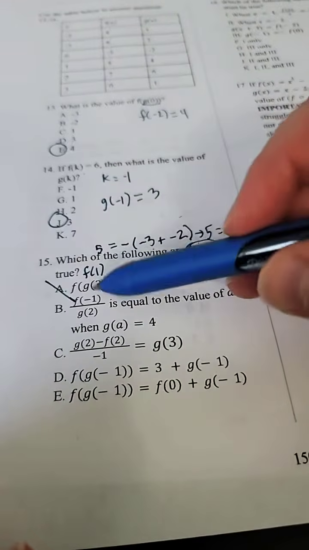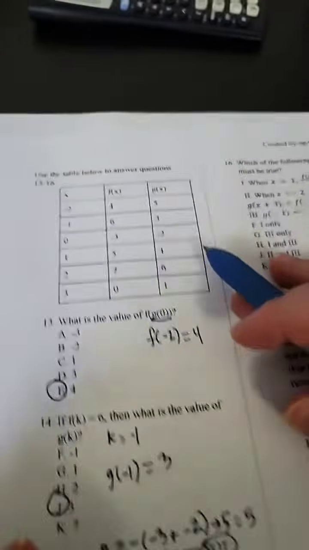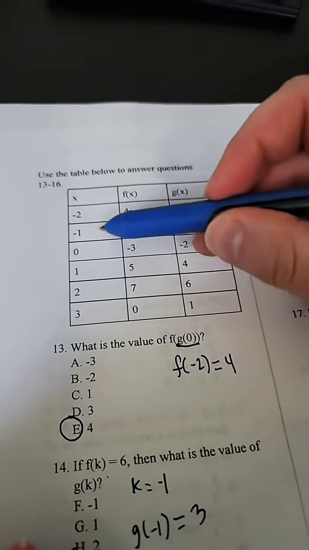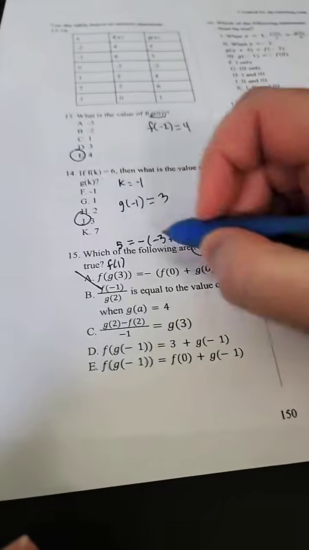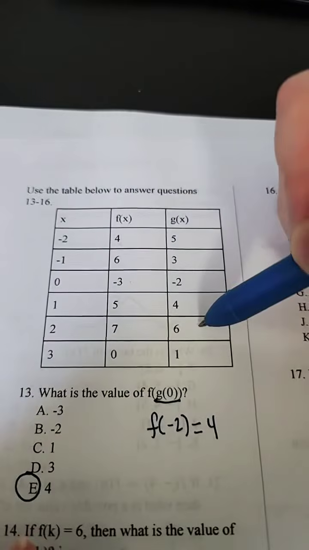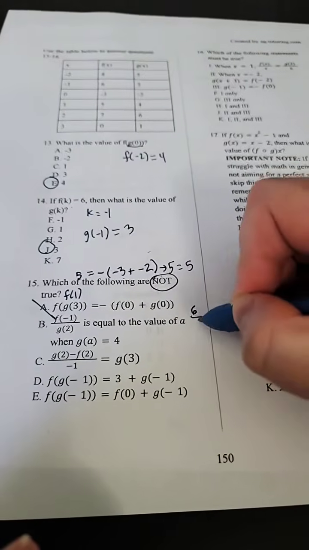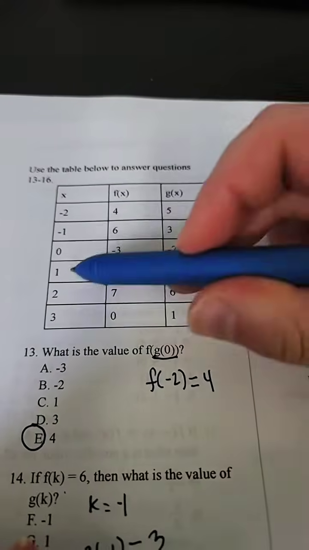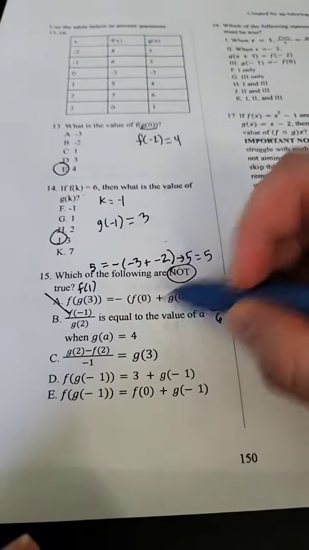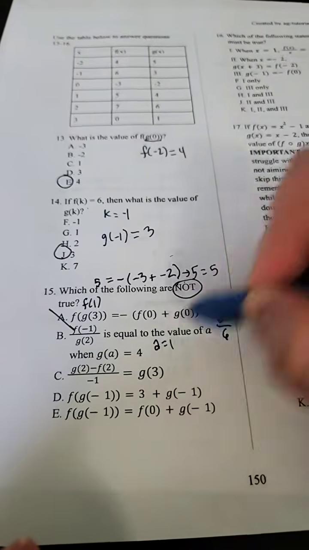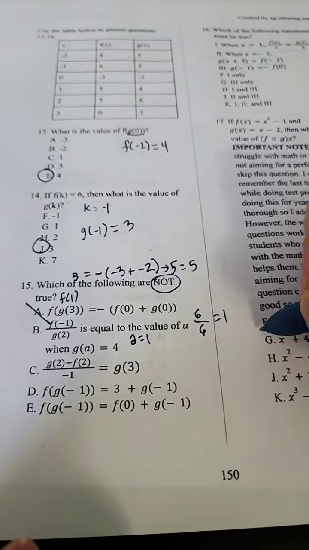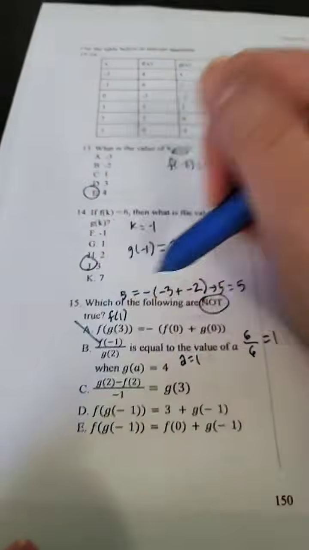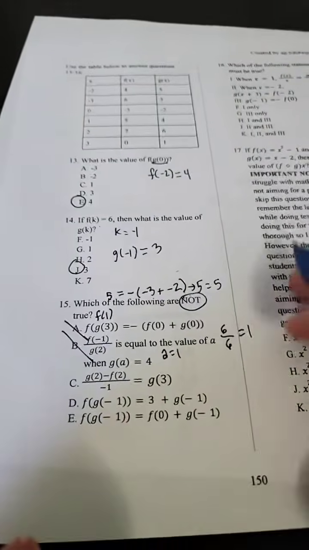So now we're going to be looking at f of negative 1 over g of 2. Let's see what that is. So f when x is negative 1 is going to be 6. So 6 over g of 2. G when x is 2 is 6. Is equal to the value of a when g of a equals 4. So when does g equal 4? G equals 4 when x is 1. And x is the same thing as a in this scenario. So a is equal to 1. And this is equal to 1. So they are in fact equal. Remember, we're finding what's not true, so it can't be that one.